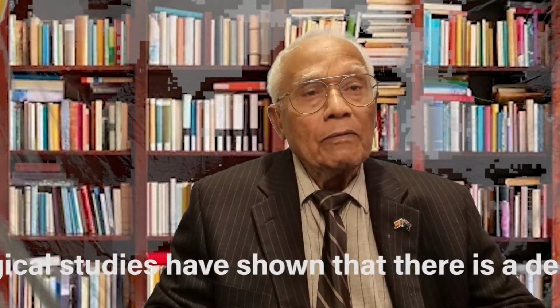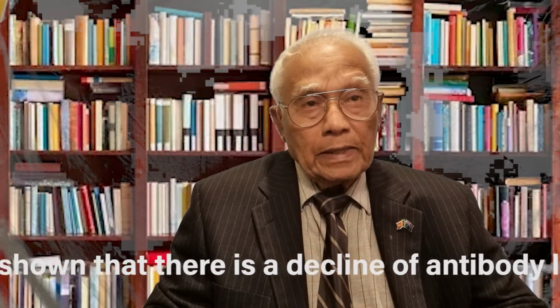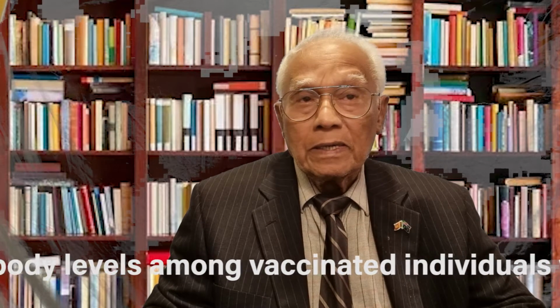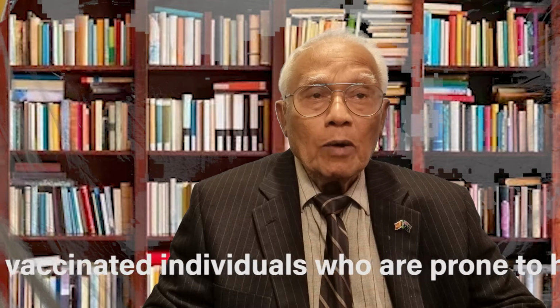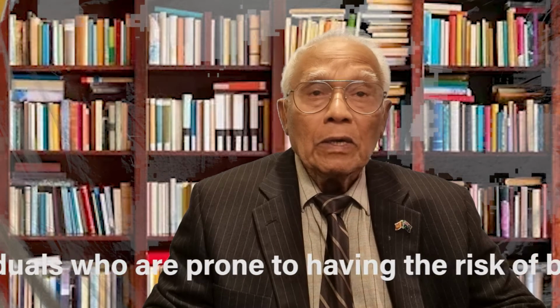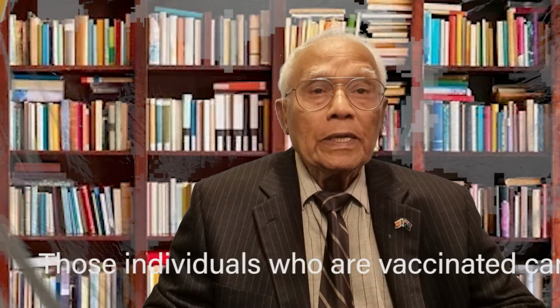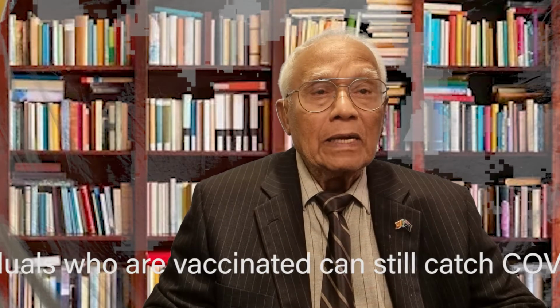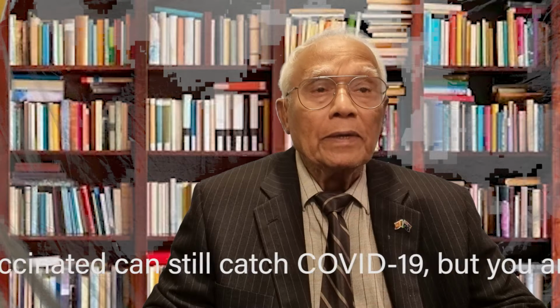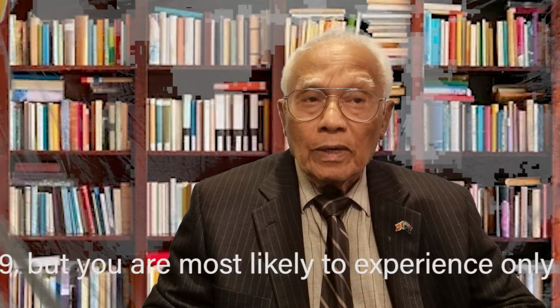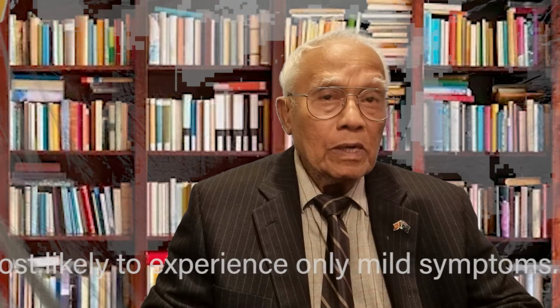Immunological studies have shown that there is a decline of antibody levels among vaccinated individuals who are prone to the risk of breakthrough infections. Those individuals who are vaccinated can still catch COVID-19, but you are most likely to experience only mild symptoms.